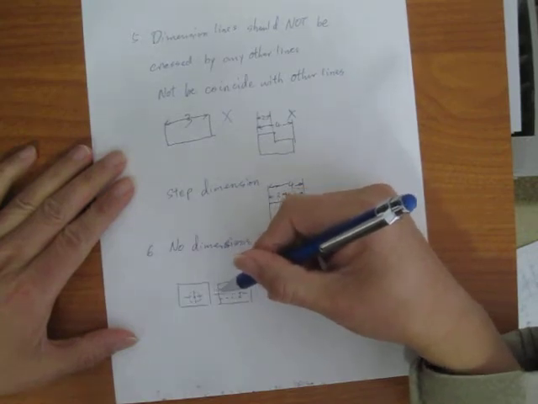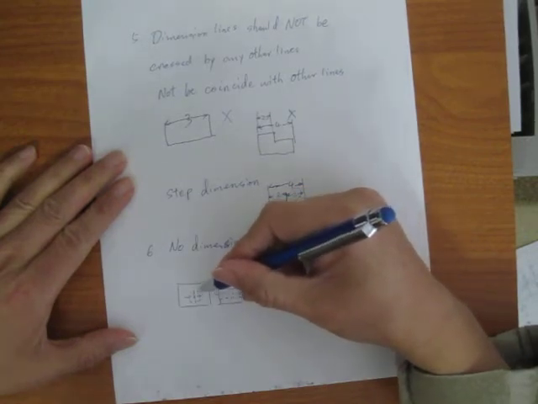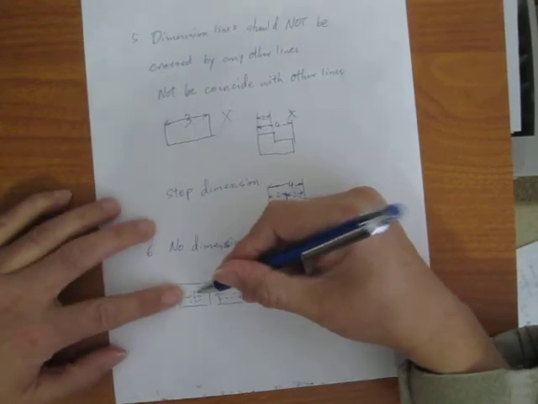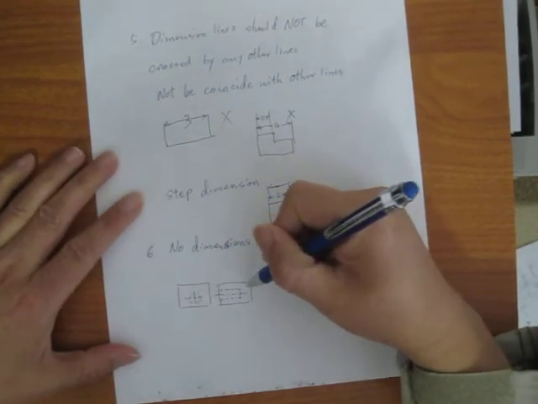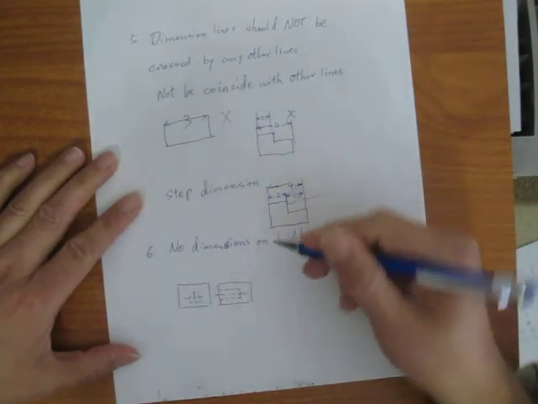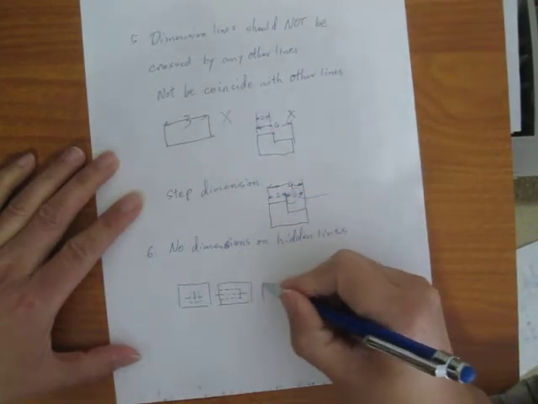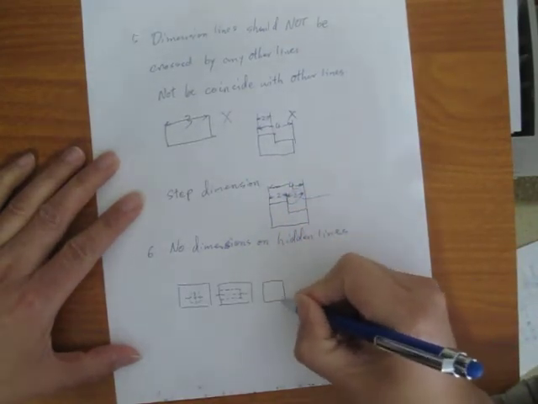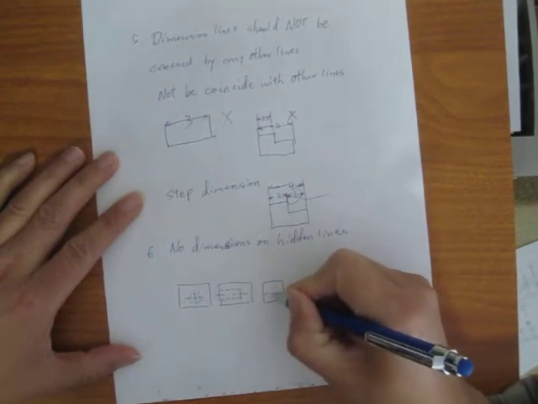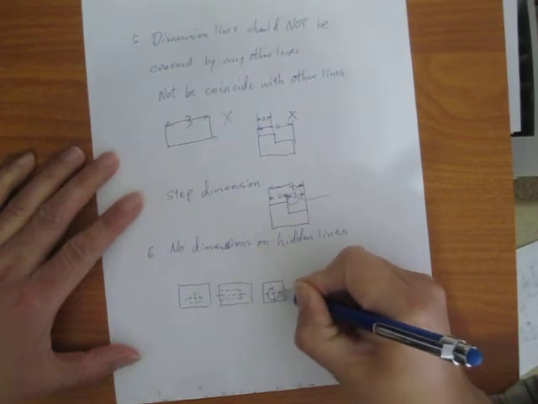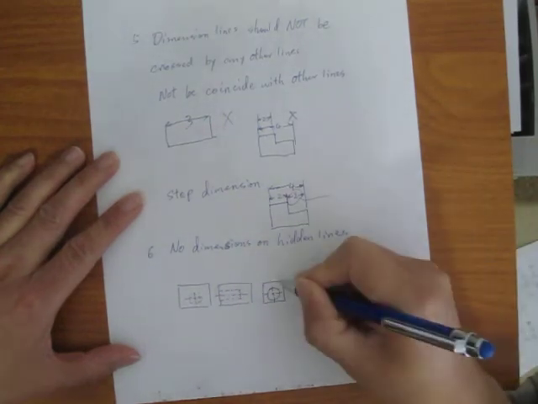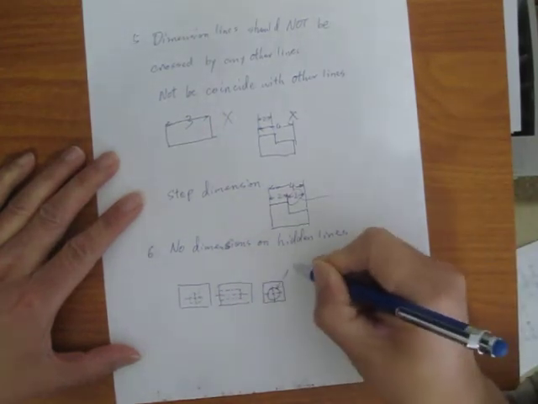You cannot put it here, because if you put it here, that's on a hidden line. So what you do in this situation is create another view. This view will have a visible hole here, and you're going to put the dimensions here.